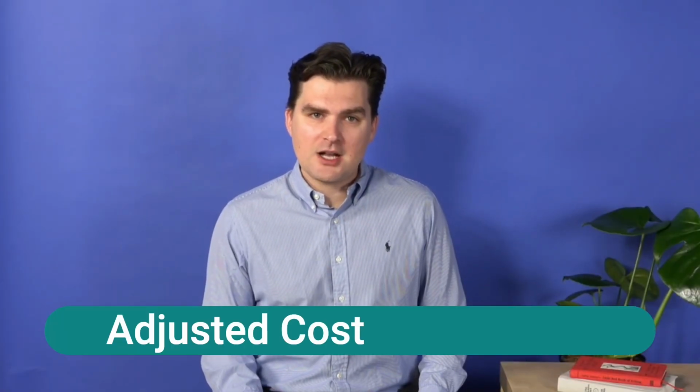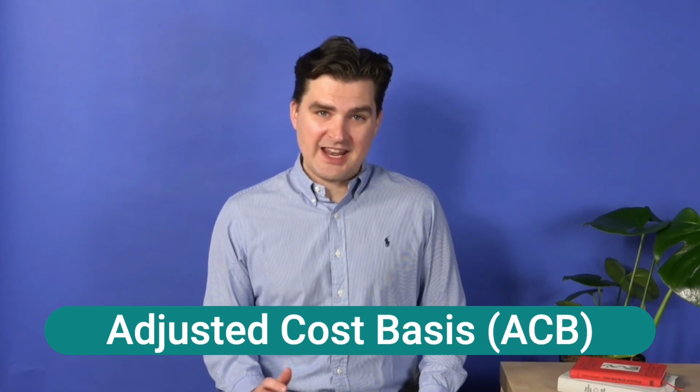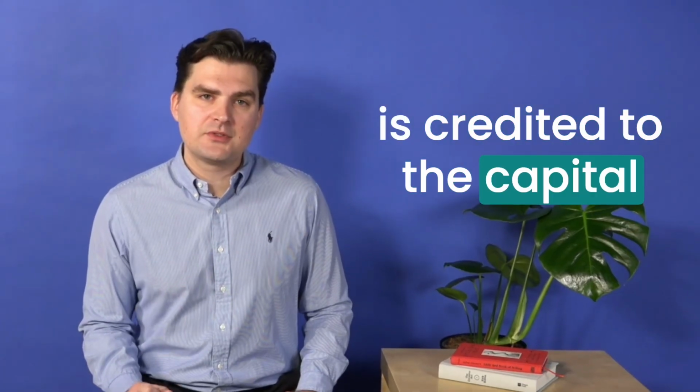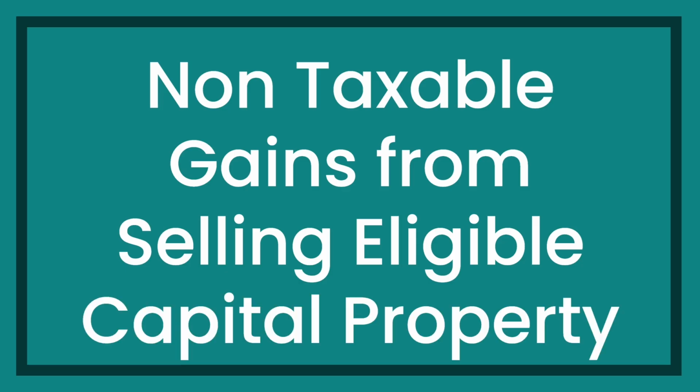The death benefit after subtracting the adjusted cost base, or the ACB, which represents the original value of an asset adjusted for factors like additional investments or withdrawals, is credited to the capital dividend account. This amount is often the largest contributor to the CDA balance for many private corporations. And finally, non-taxable gains from selling eligible capital property. This includes things like goodwill and other intangible assets.